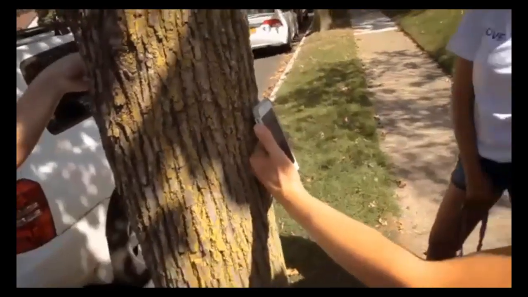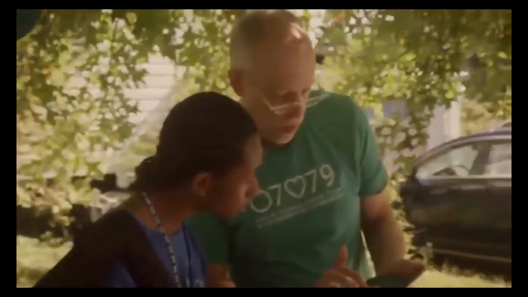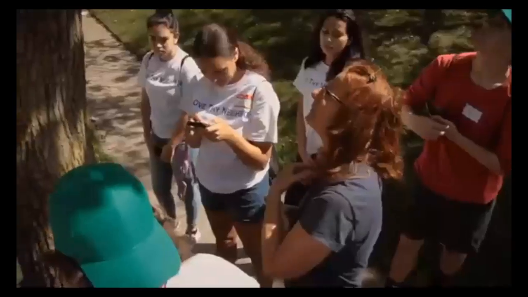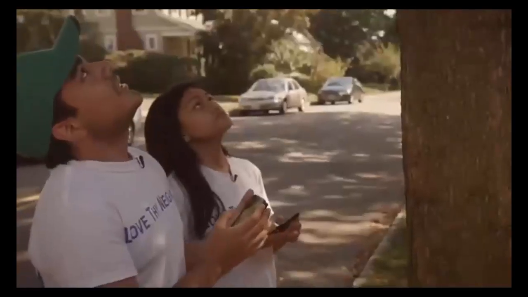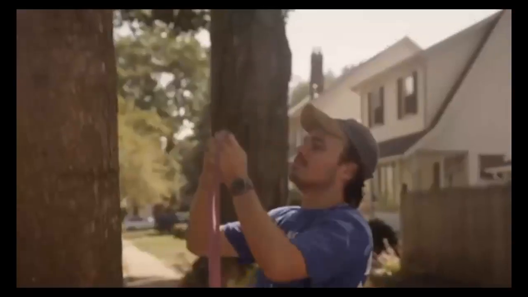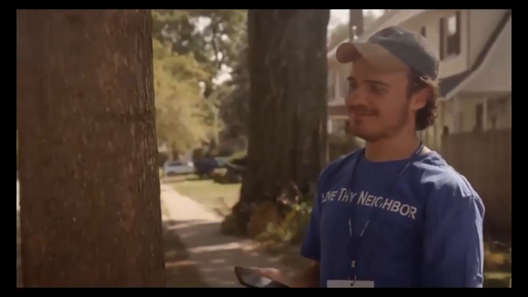We would like people who are willing to take the time to learn how to use TreePlotter to be able to just, when they have some free time, inventory in their neighborhood. This tree is healthy, so we take a picture of the leaf and we see what the app says it is. Green ash. Green ash.